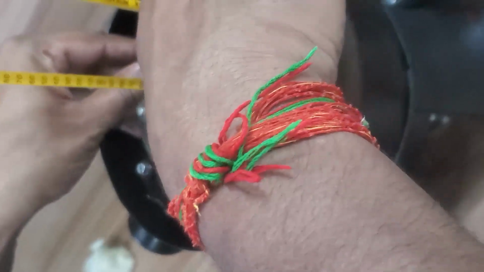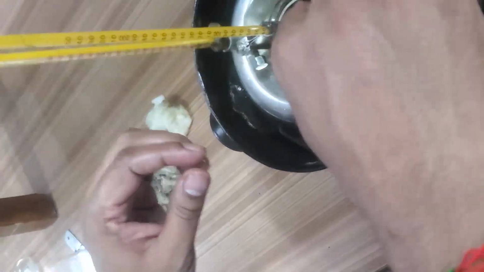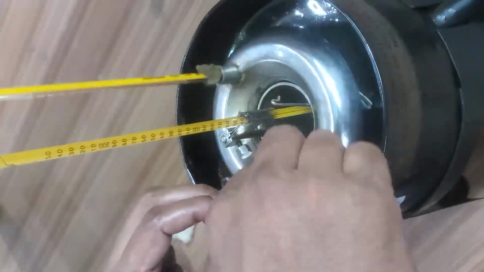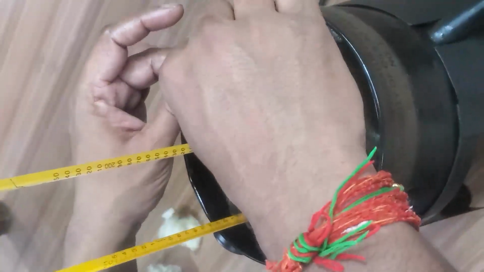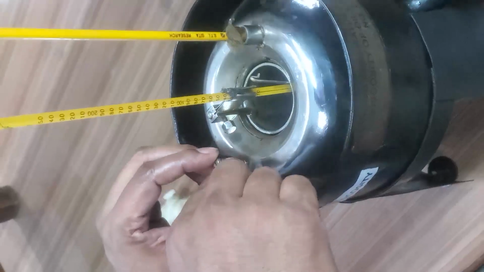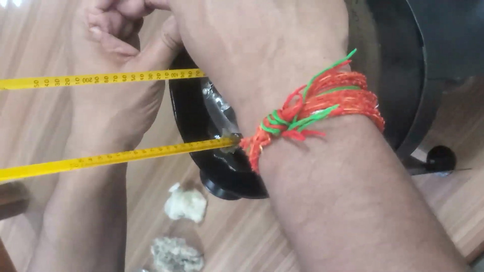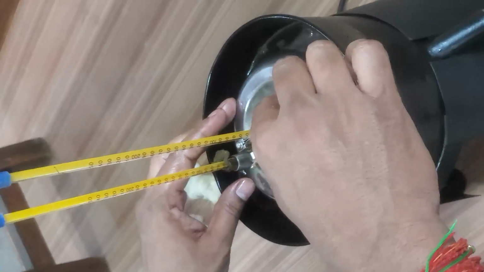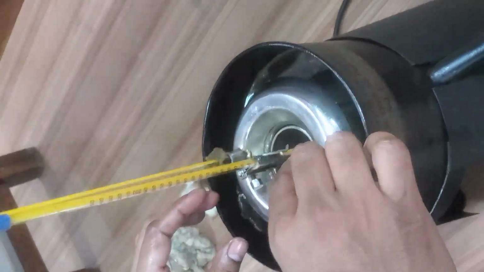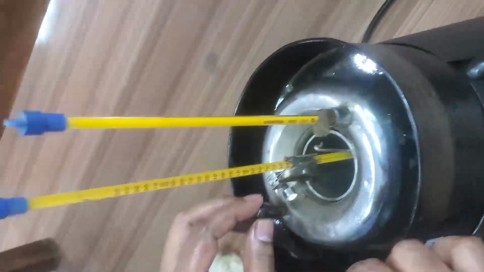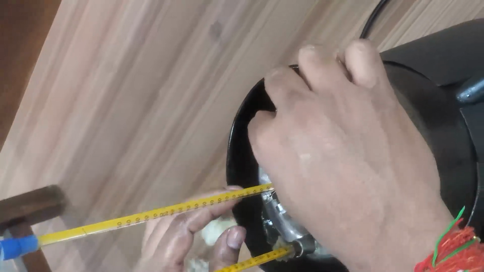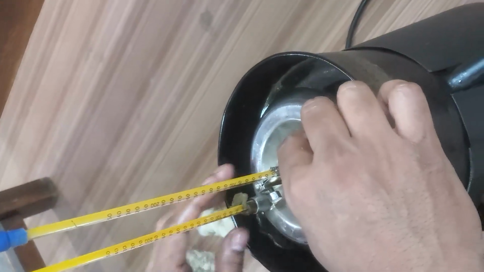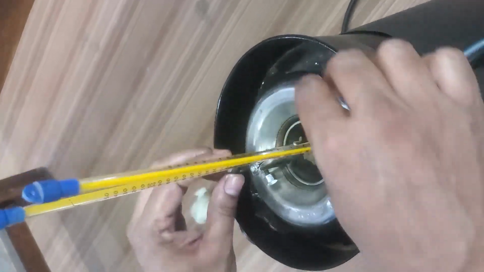So we can equalize the temperature, or maintain the uniform temperature of the water, by stirring like this. Suppose our target is to measure the viscosity of the oil at 40 degrees temperature, then only with the stirring is it possible.